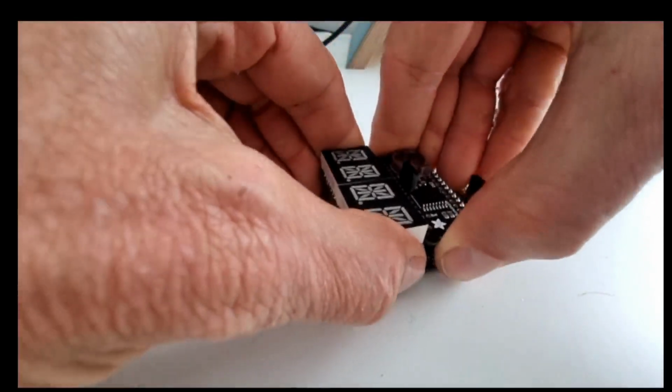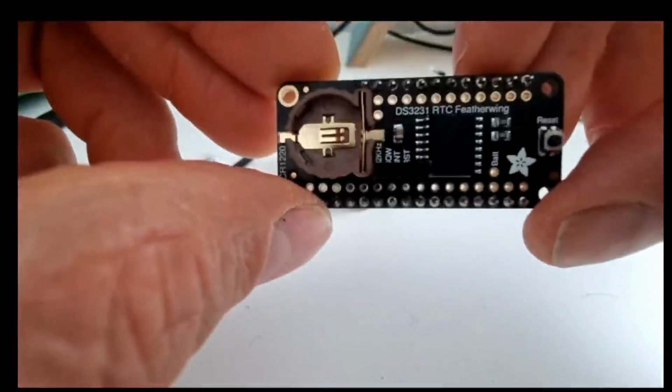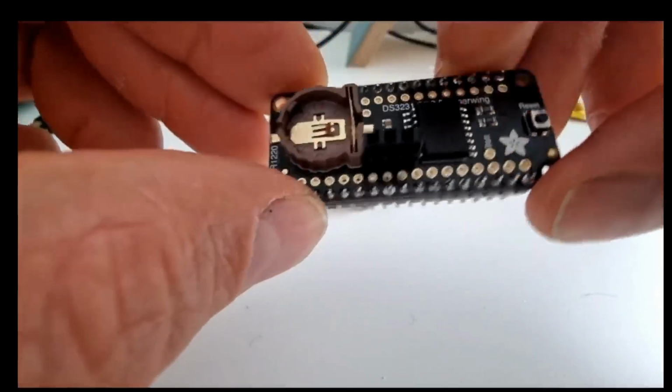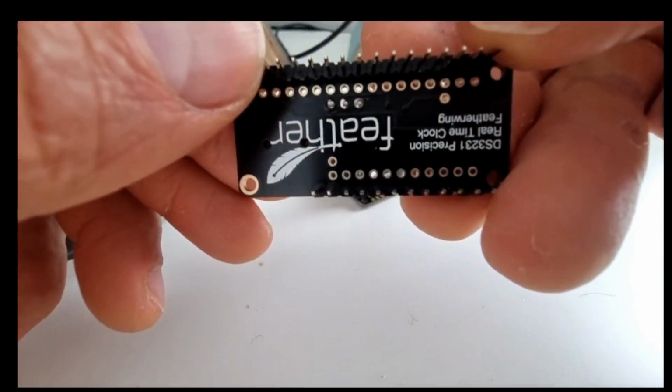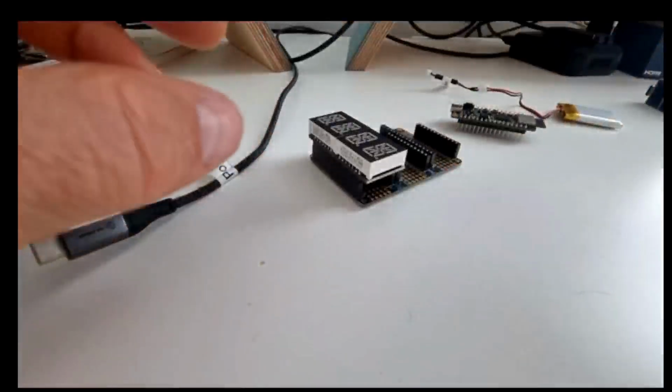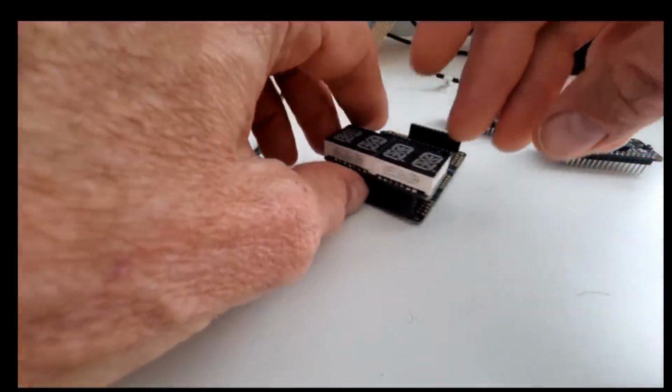This is the real-time clock. Very similar to the other one, except that it doesn't have the SD card thing. But the chip has more features on it, like the countdown timer and the alarm being seconds precision.